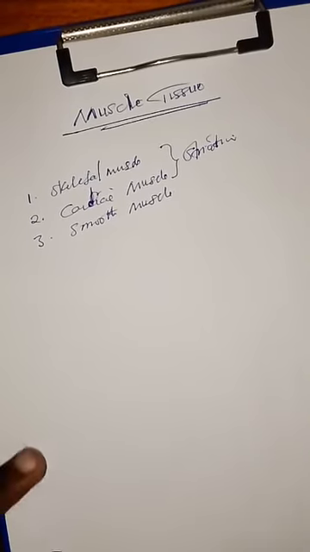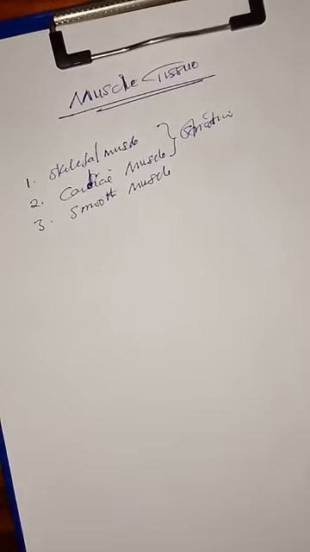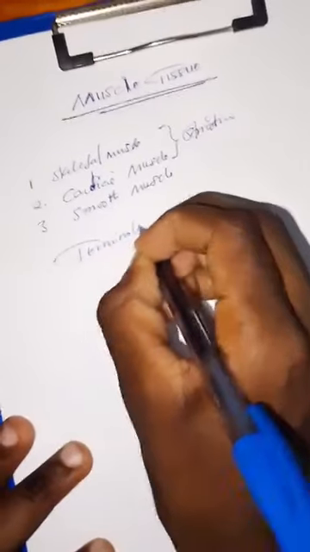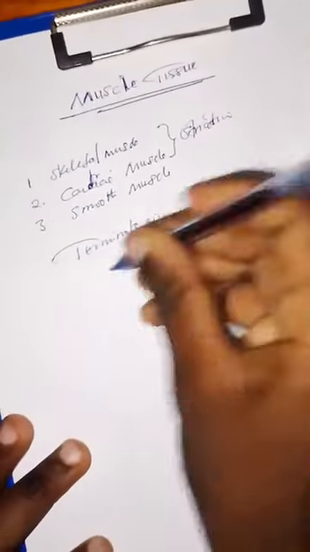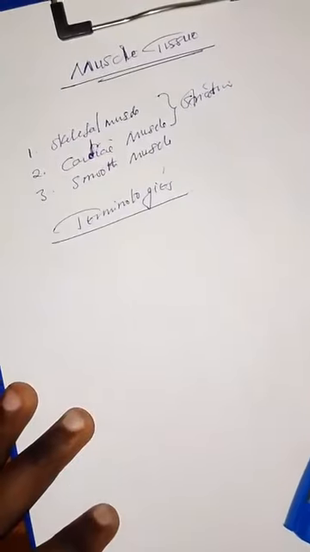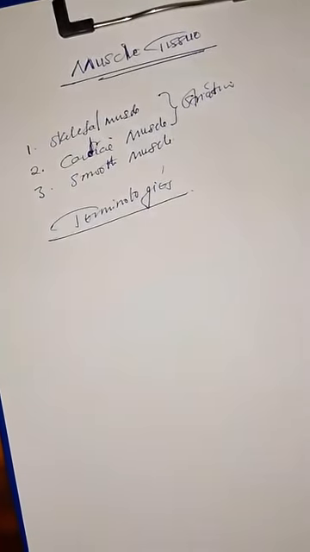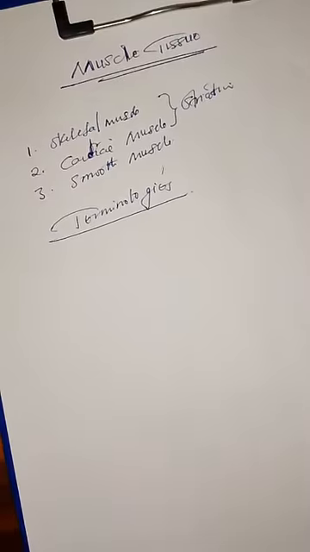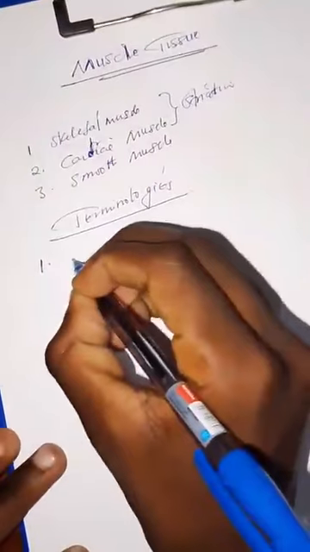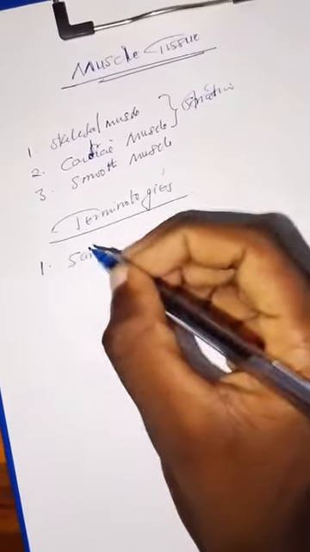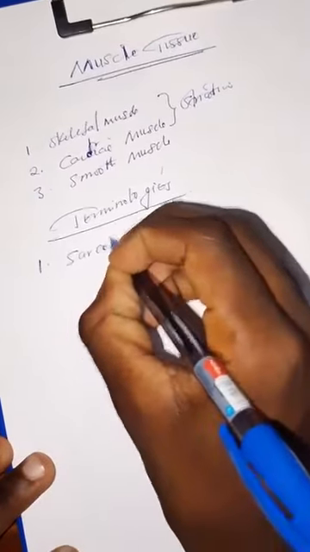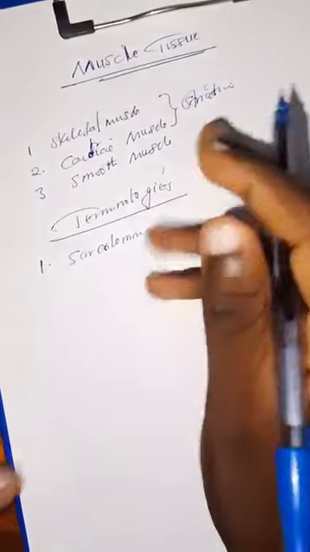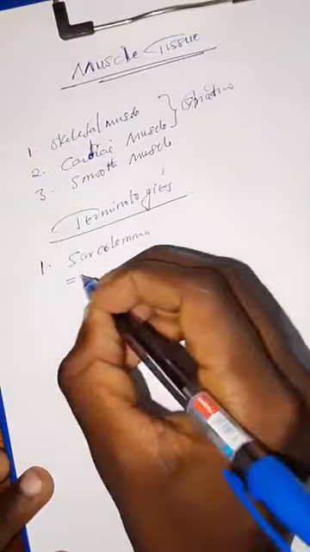Right, let me give you the terminologies that you need to know. When they say sarcolemma, what do they mean? Sarcolemma is just the plasma membrane.